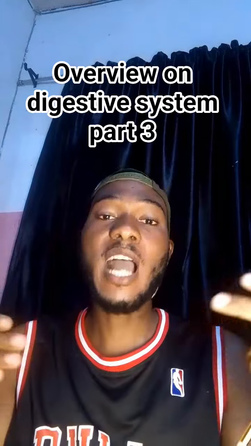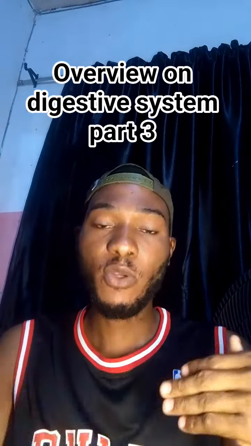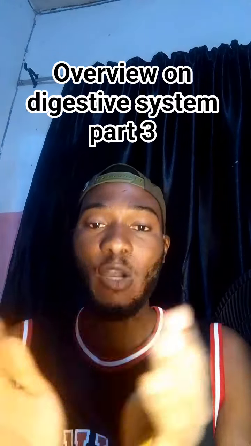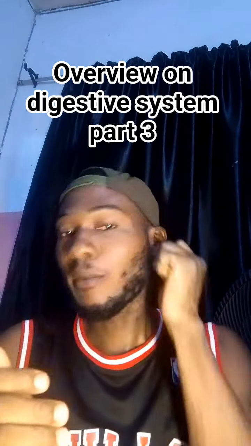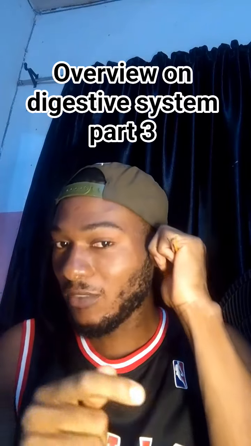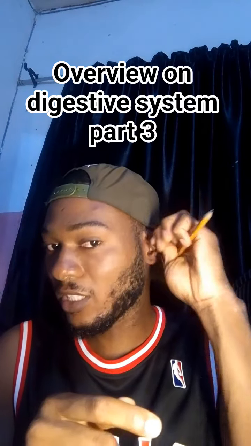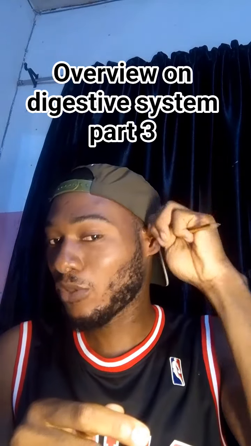The jejunum is where absorption takes place, because of the presence of the villi and the microvilli, which make the surface area very good so that it will absorb. Then the remnant of unabsorbed food will be absorbed in the ileum too, because when the food is not absorbed in the jejunum, it will be absorbed in the ileum. And bile can also be absorbed in the ileum.